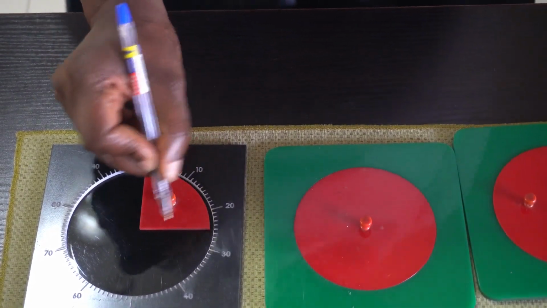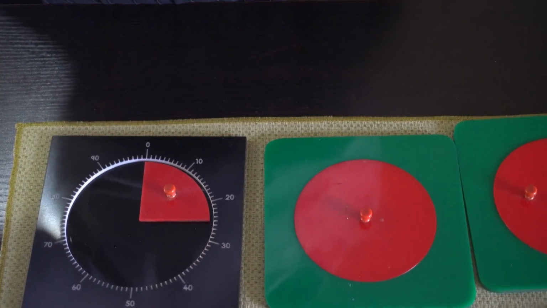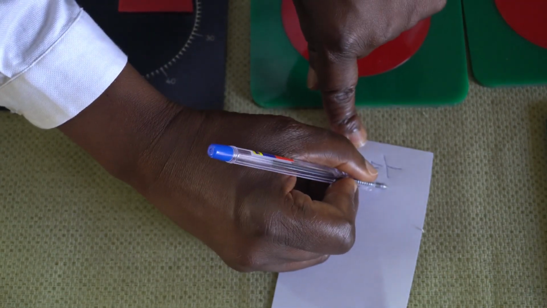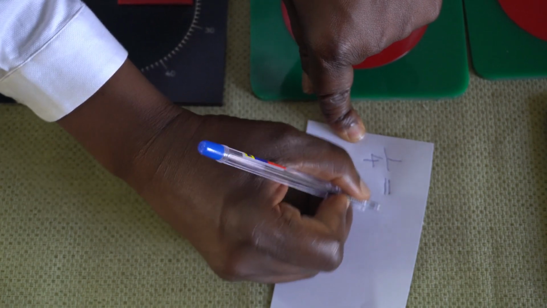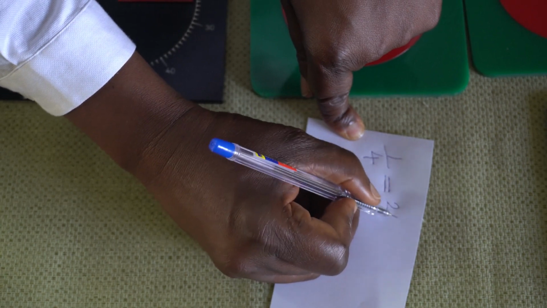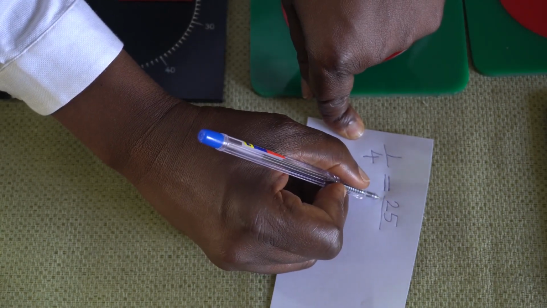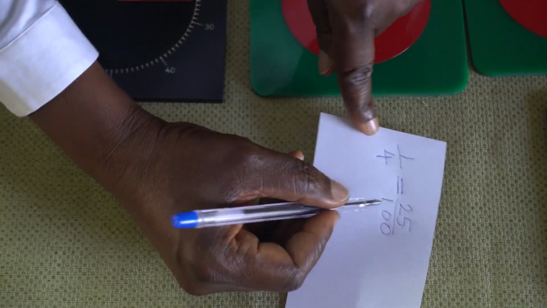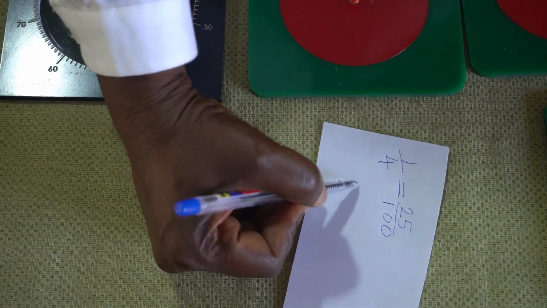So this 1/4 has been divided into 25 hundredths. We can write that this way. So now this is a decimal fraction because it has 100 as the denominator.